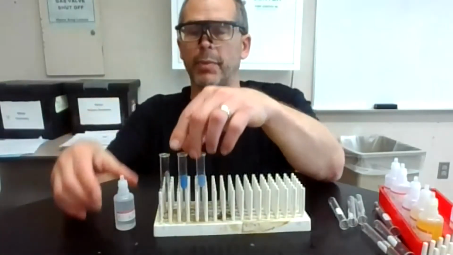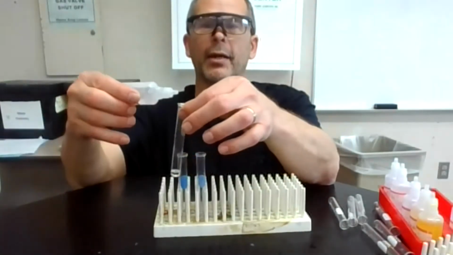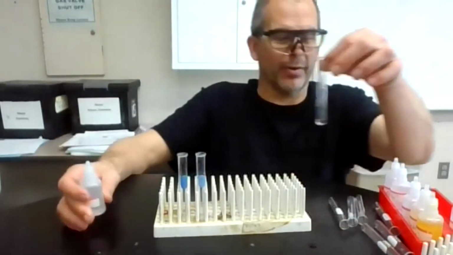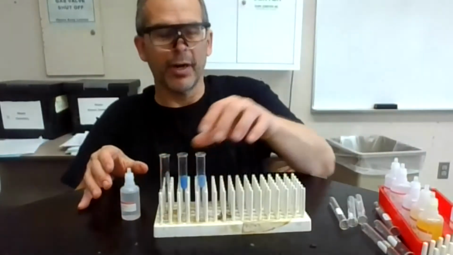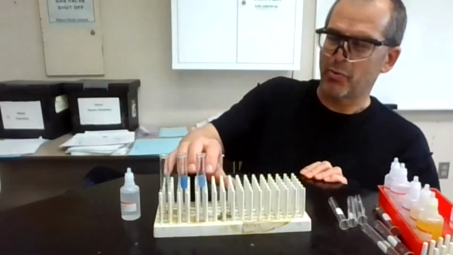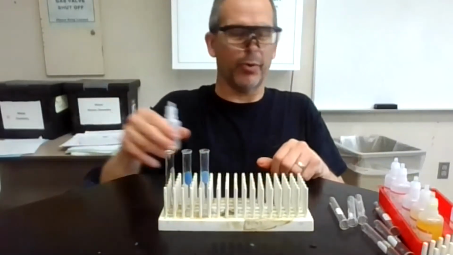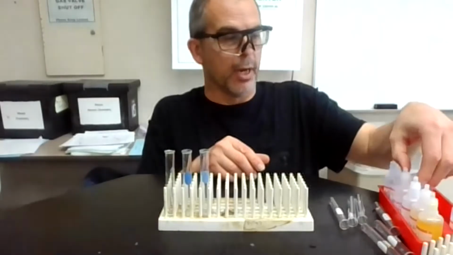Notice I didn't touch the bottle to the side of the tube. Kind of like if you're using a drinking fountain, when we go back to using that, it's kind of gross if somebody's putting their mouth on where the water comes out, and then you have to go use it. So kind of the same thing here. We want to avoid contamination that way.